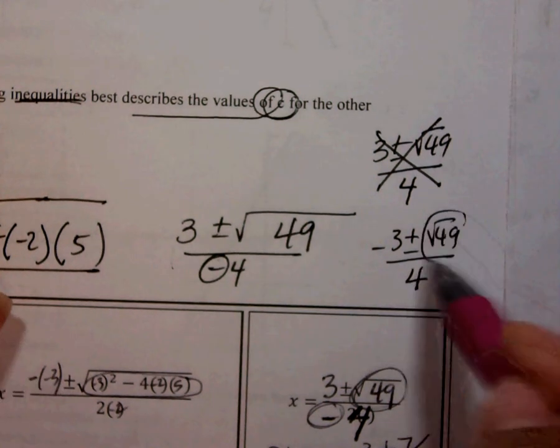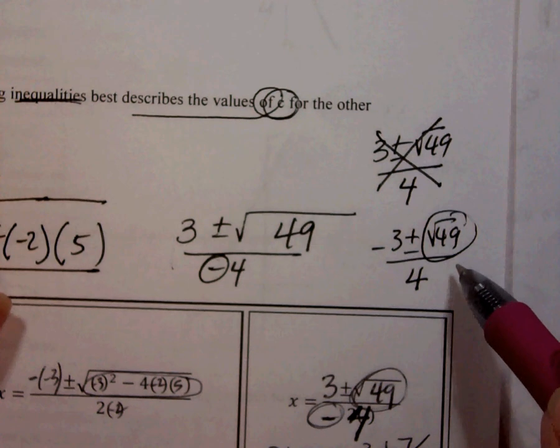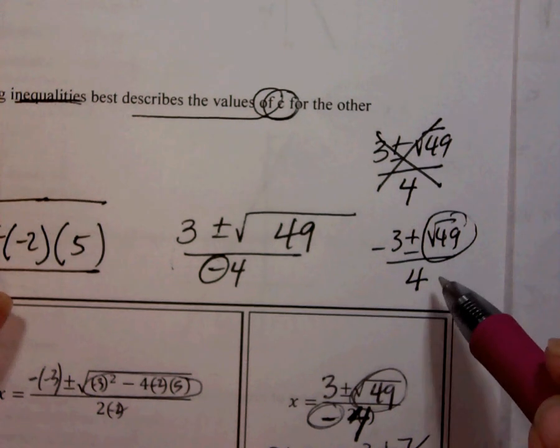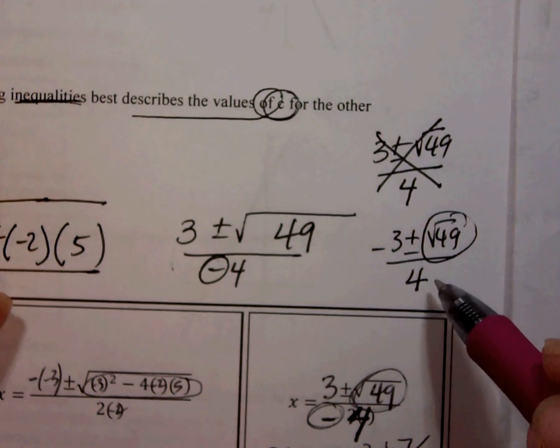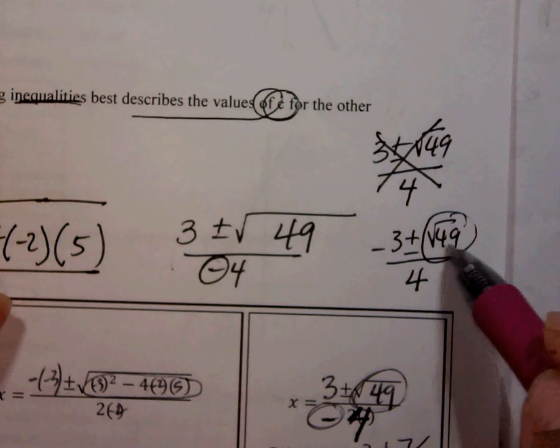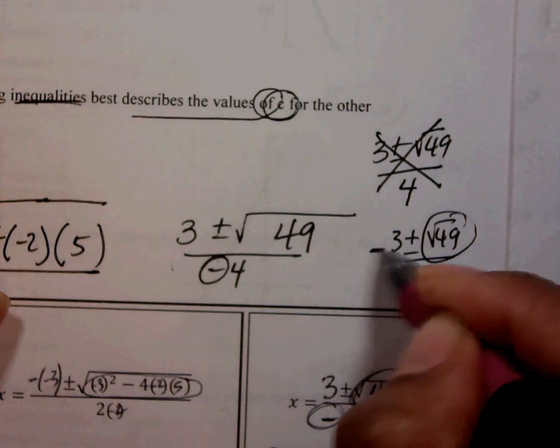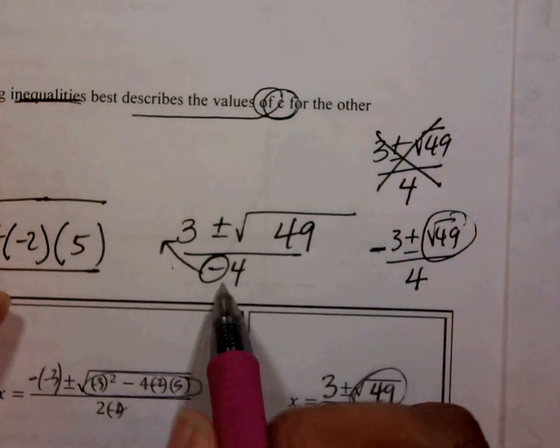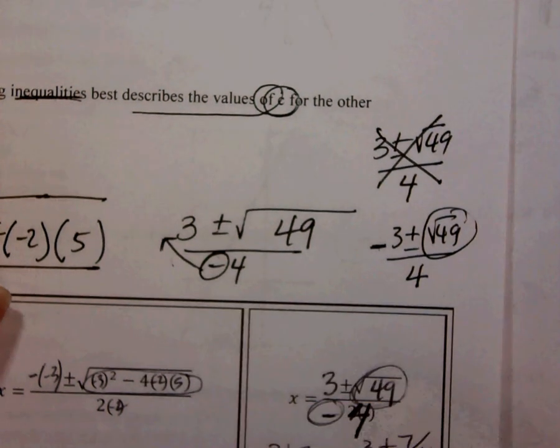Yes, you can simplify the square root of 49 and make it 7 and then finish this problem. But I've seen in the past that most of the STAR test questions give you a number under the radical that cannot be simplified. So I just wanted to show you this to remind you to move that negative up if the bottom is negative.